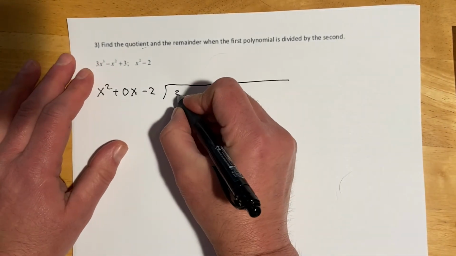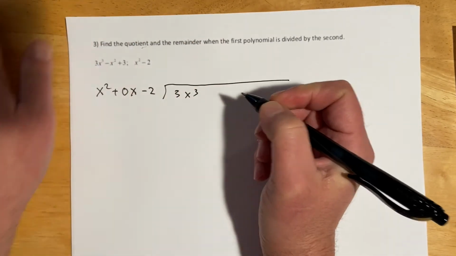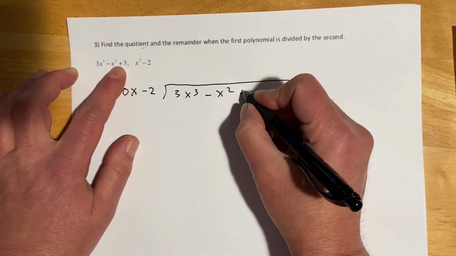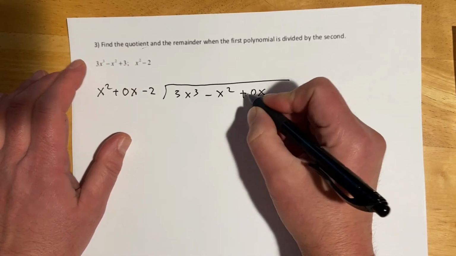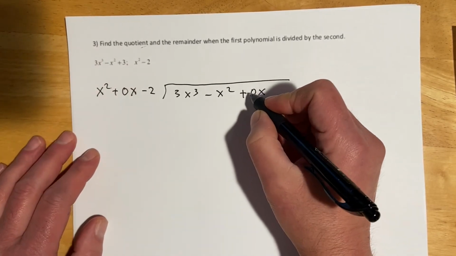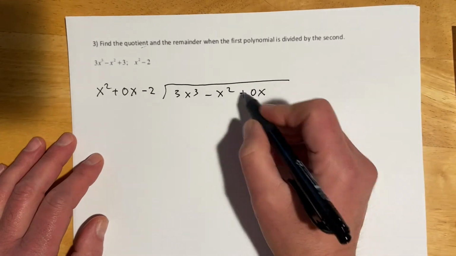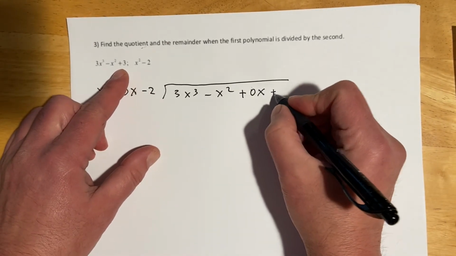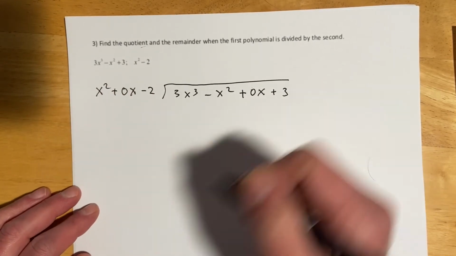And then this is going to be 3x cubed minus x squared. No linear term again, so I'm going to call it plus 0x. Sometimes in class people will say it should be plus rather than minus. It doesn't matter, it's 0, so either one's fine. You usually just put plus, and then plus 3.